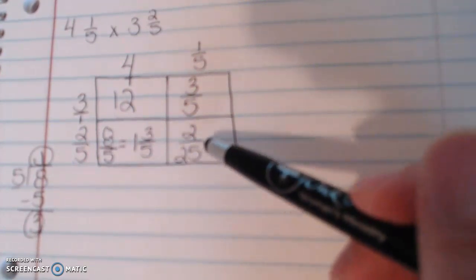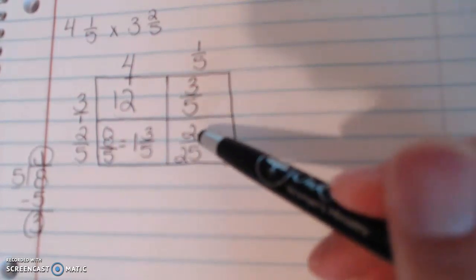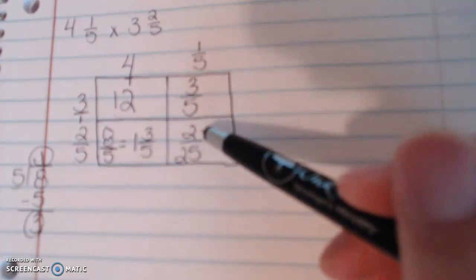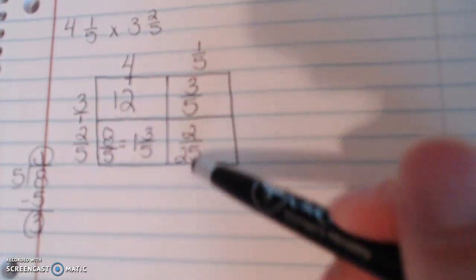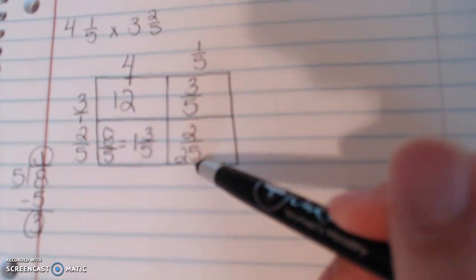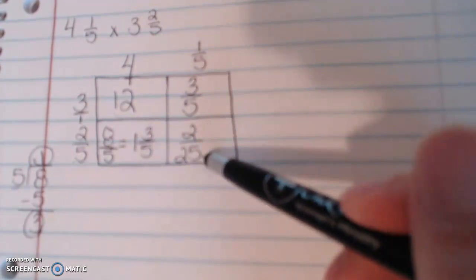Exactly. I can check to see if it can be simplified. What are my factors of 2? 1 and 2. For 25, can I multiply anything by 2 to get 25? Nope. So therefore, that's the lowest I can go.